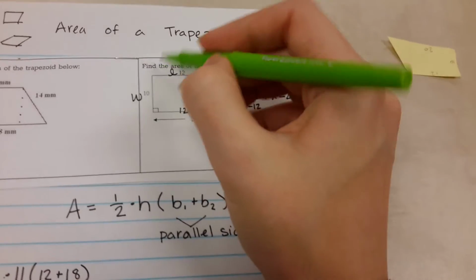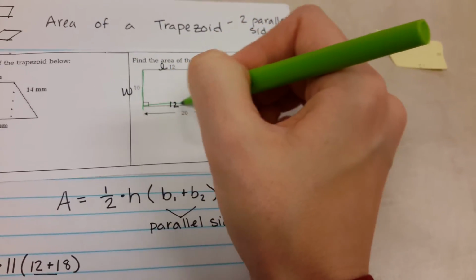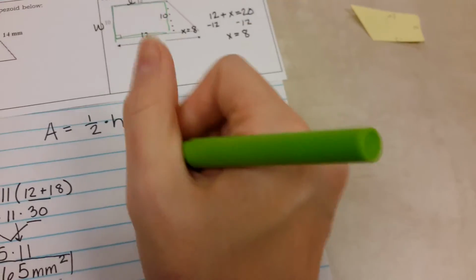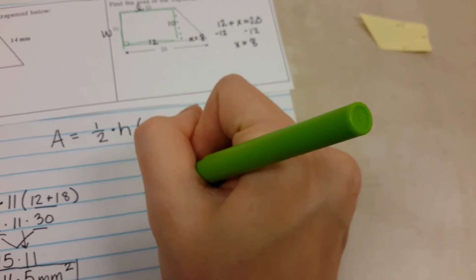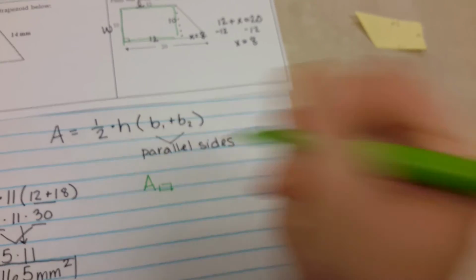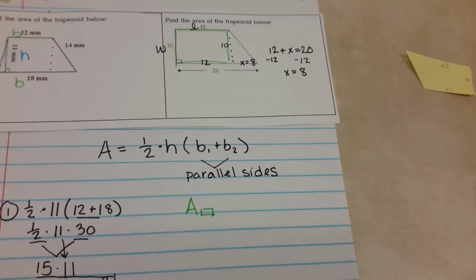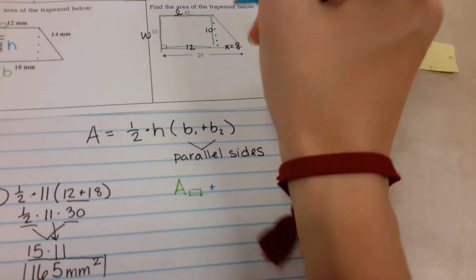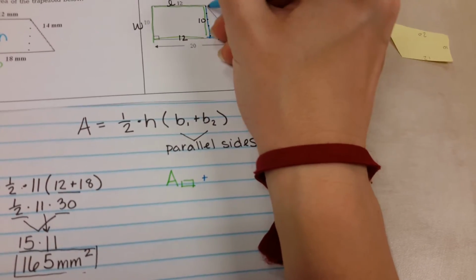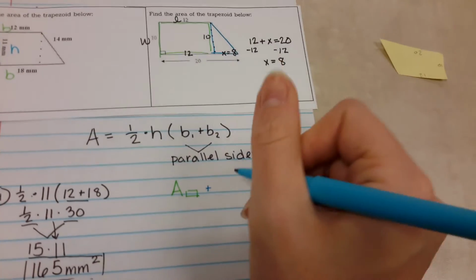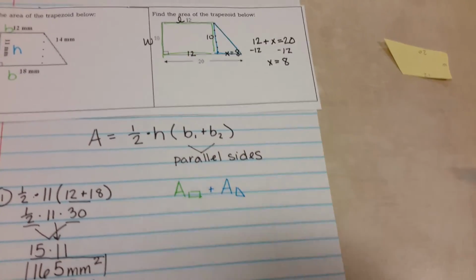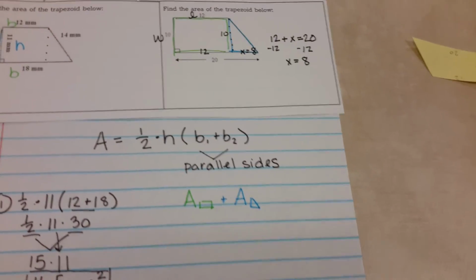Okay, so this one we are going to look at our rectangle, which I'm going to color green. And we're going to take the area of our rectangle, and we are going to need to add that to the area of our triangle, which I'll label blue. The reason we add them is because those two shapes together create our trapezoid.